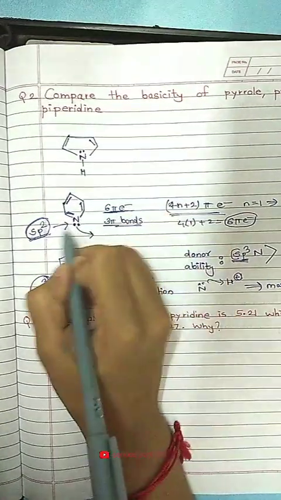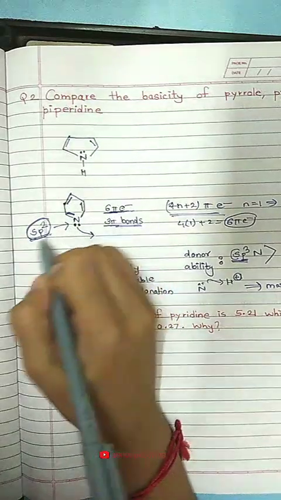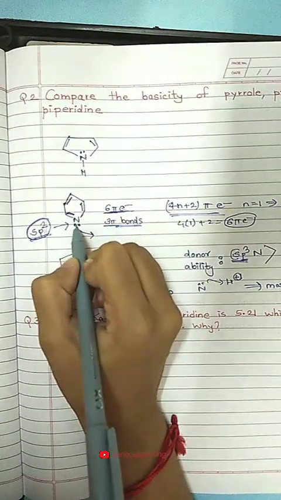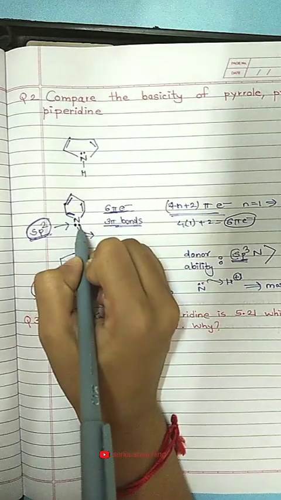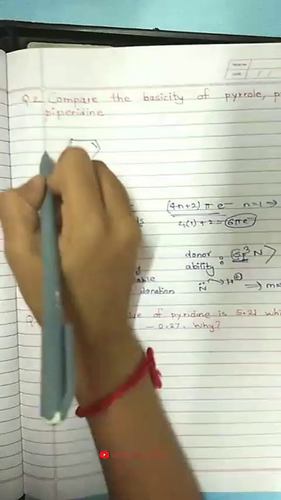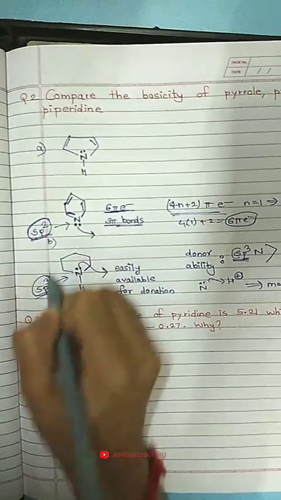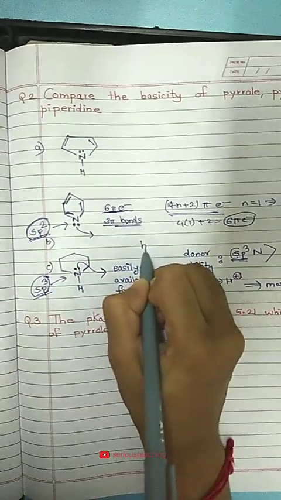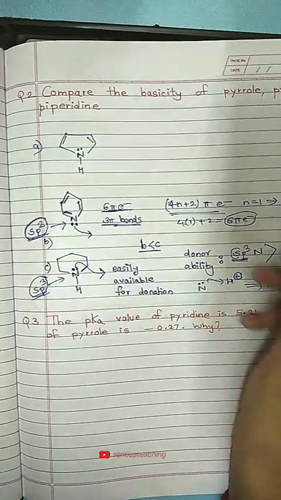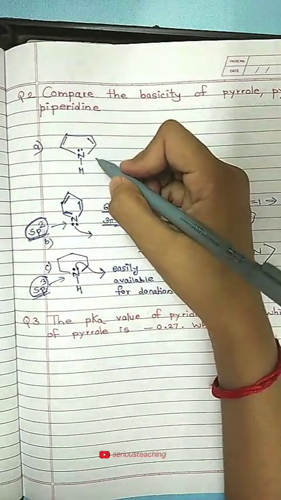In these two cases, see here, sp2 carbon and sp2 nitrogen are present. Therefore, the lone pair of electrons is available here, but less available than in the sp3 case. So if we label them A, B, and C, then the order is that B will be less basic than C. Now we will compare where A lies.